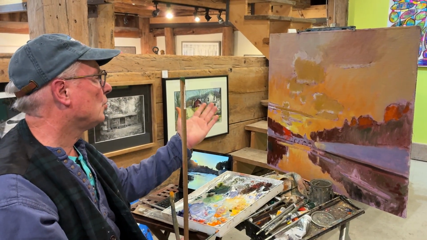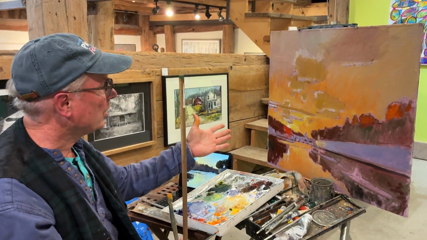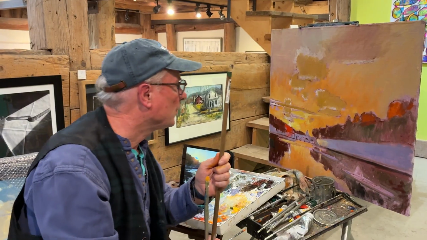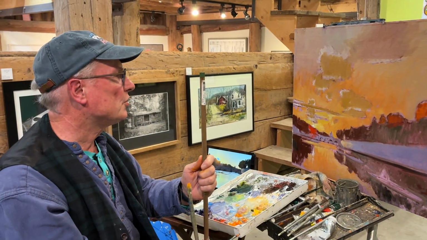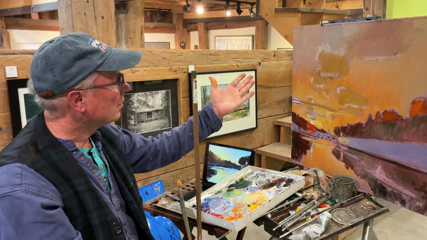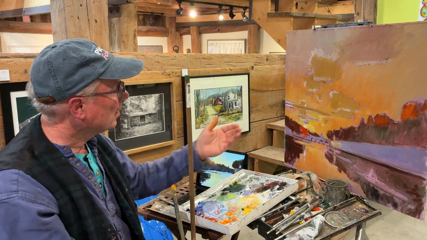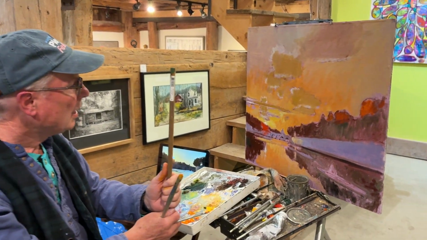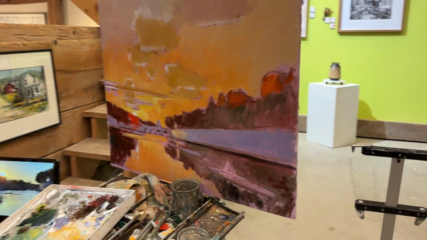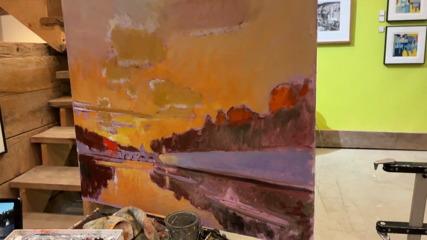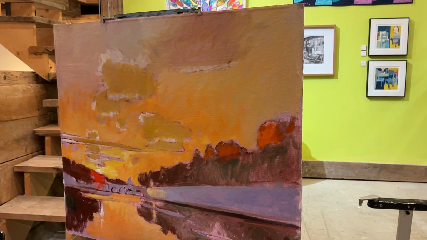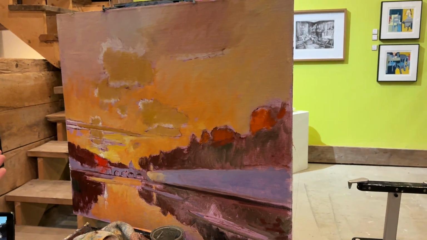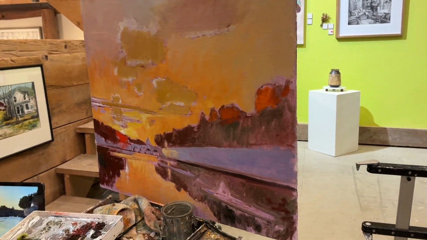I started with the lights. I got the whole drawing done, then I started making indications and notations of color, doing the sky and the water here, working in terms of value and simplifying shapes, but at the same time working high chroma, using a lot of bright colors.